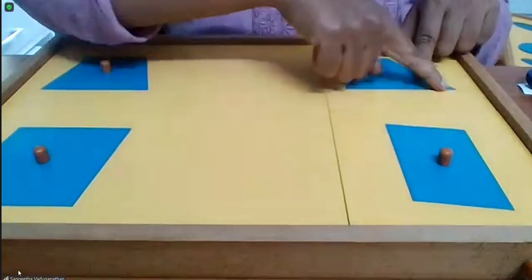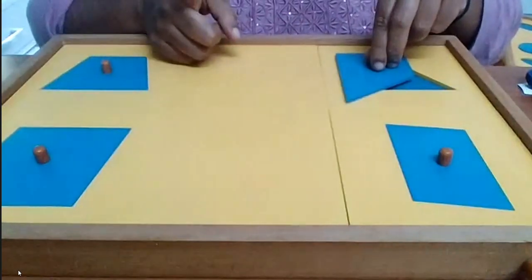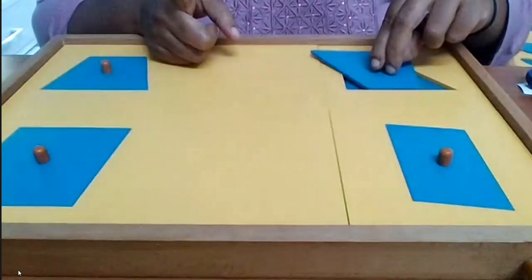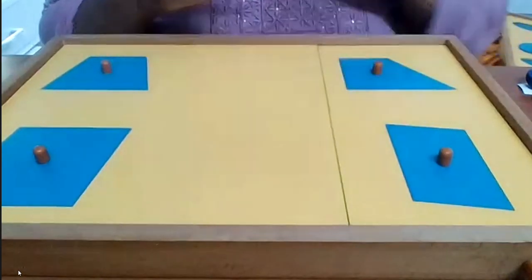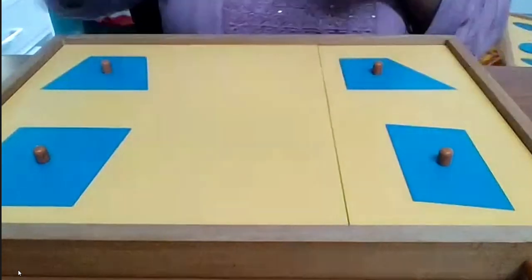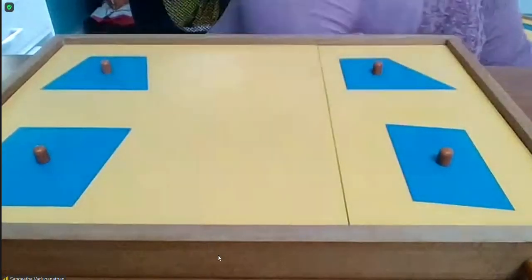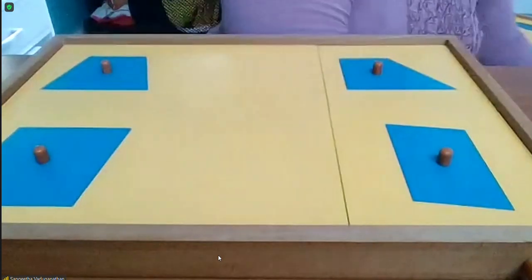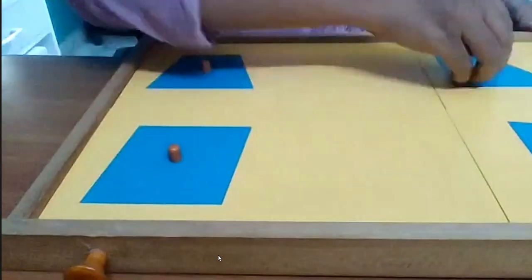Let's try. Let me fix this longer side and see. 1, I flipped it twice, thrice. So how many flips? 4. It took 4 flips to put it into the frame. Right? Irregular.